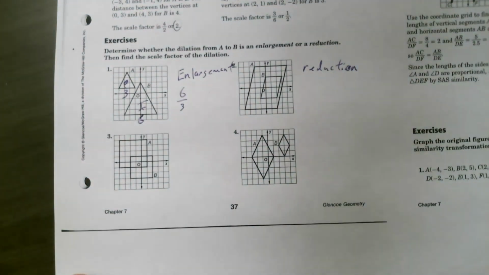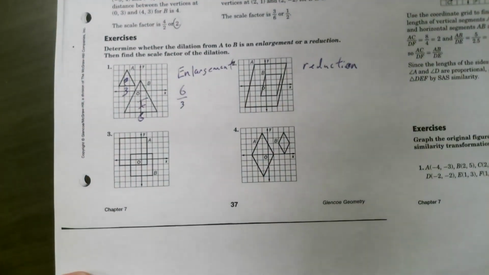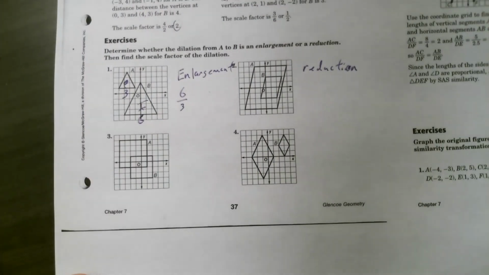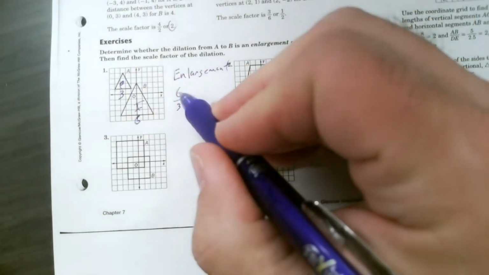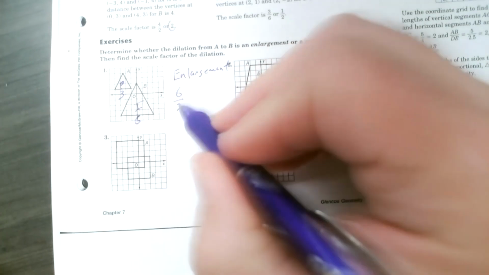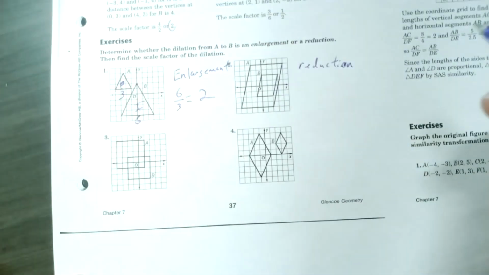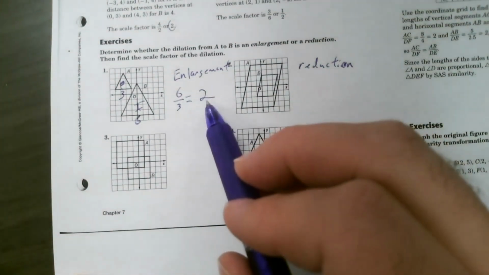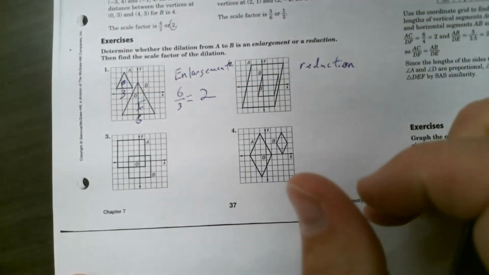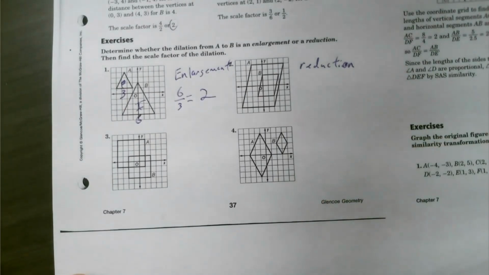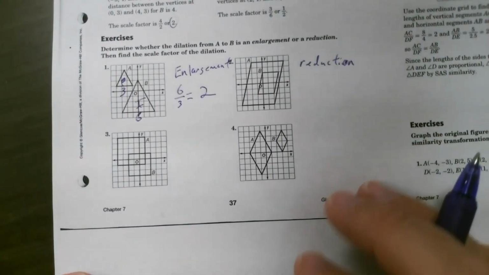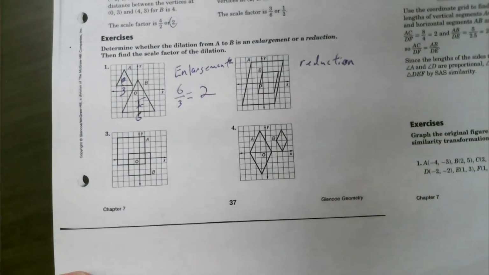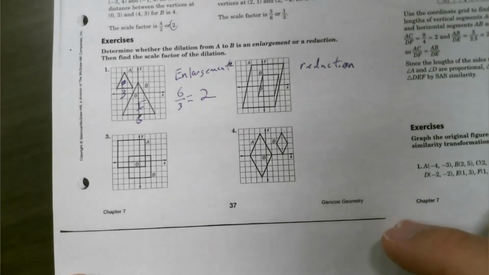Again, if you wrote 3 over 6 and try to reduce that, you get 1/2. Would that make sense? No. So then again, it's always our image over the pre-image. So 6 divided by 3 is 2. And that is a number greater than 1. So that is an enlargement. So again, you can always check those numbers because when you put them over top of each other, you're going to either get a number that is greater than 1 or a number that's less than 1.